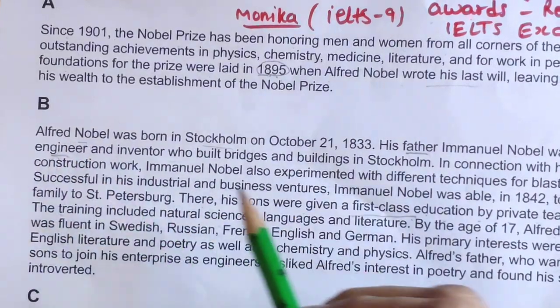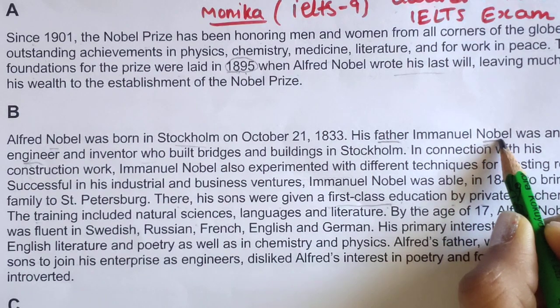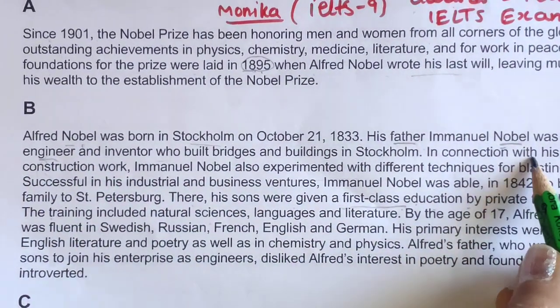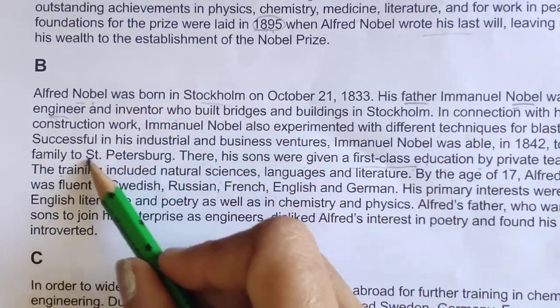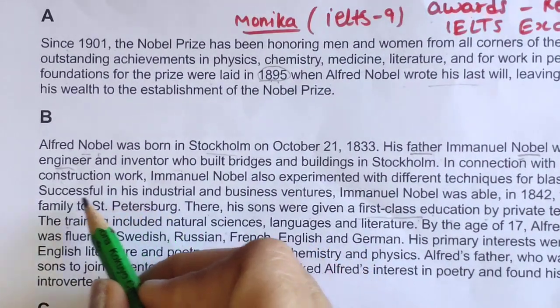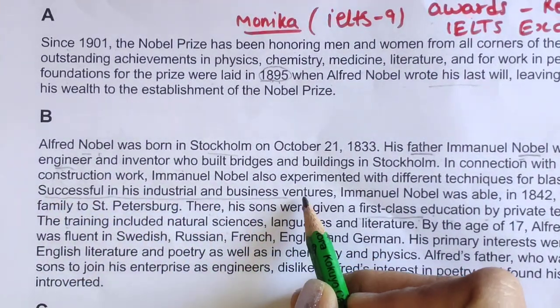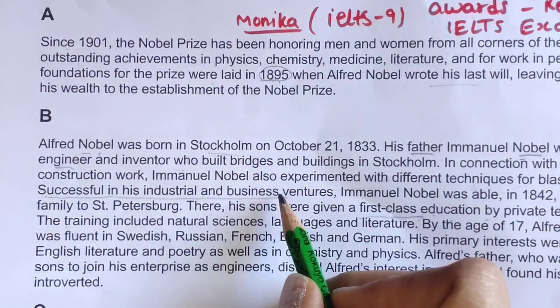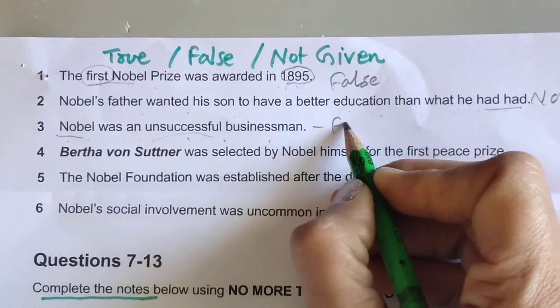Alfred Nobel, his father Nobel, again Nobel, so it means maybe talking about this Nobel or this Nobel. Let's read it. Was an engineer and an inventor who had industrial and business ventures. Successful in business, industrial and business ventures. It means he was successful, he was not unsuccessful. It means this answer is giving wrong information. It means it is false.